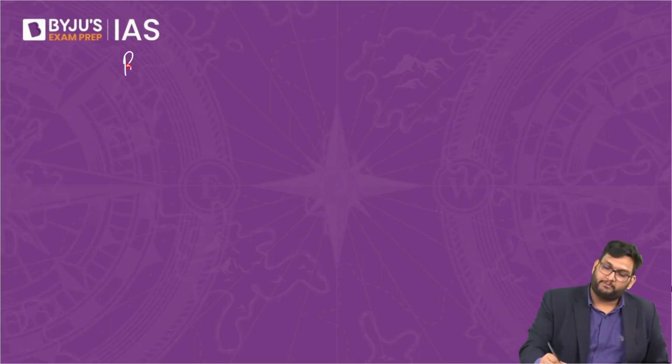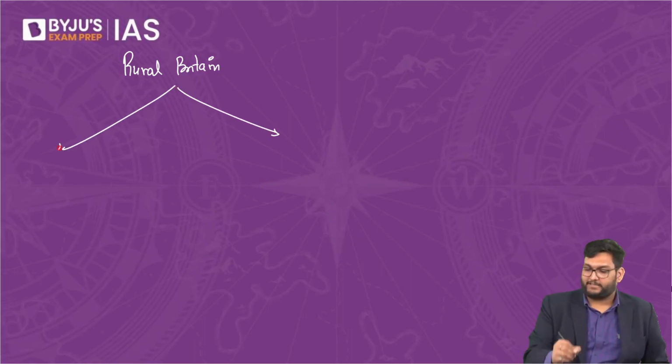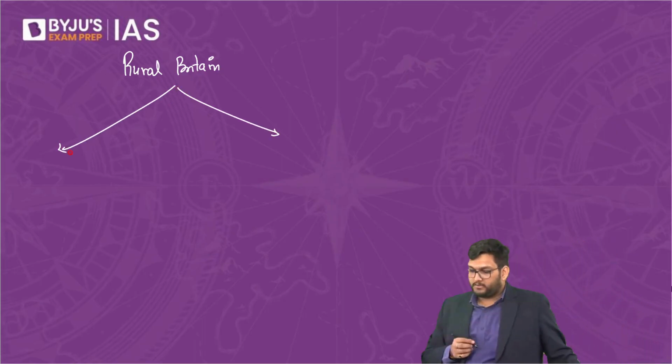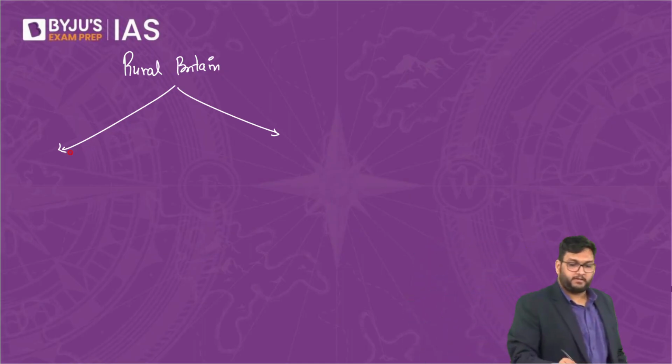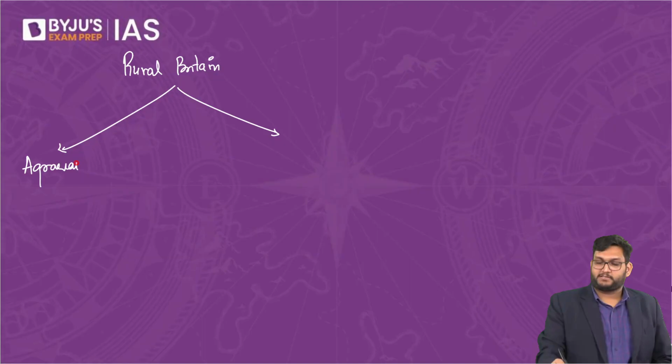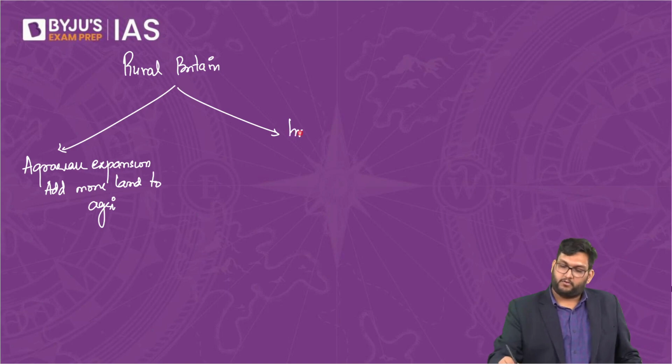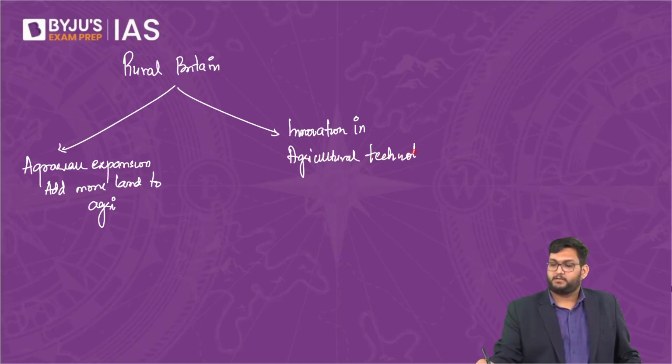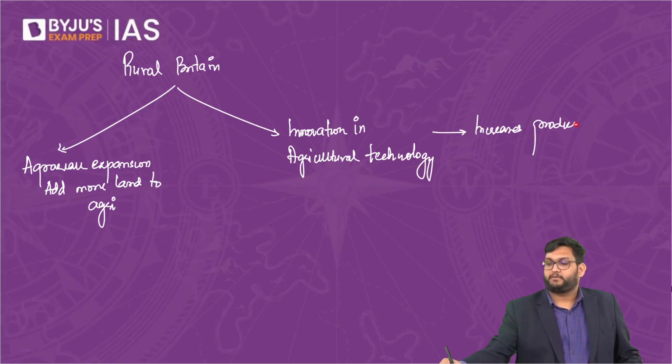So now rural Britain has two paths it can take: agrarian expansion, add more land to agriculture, or innovation in agricultural technology, which increases productivity.